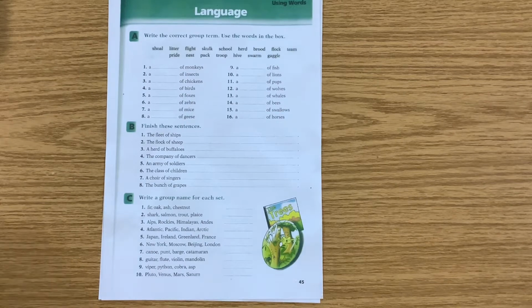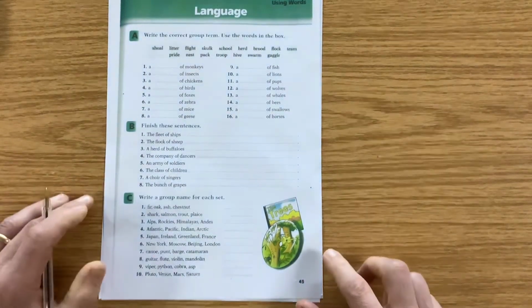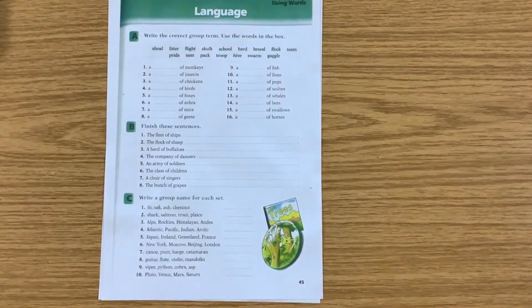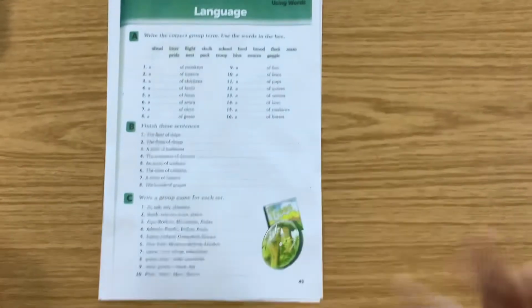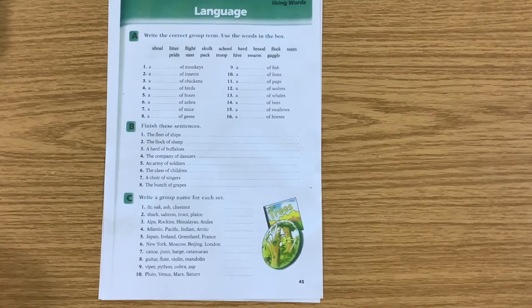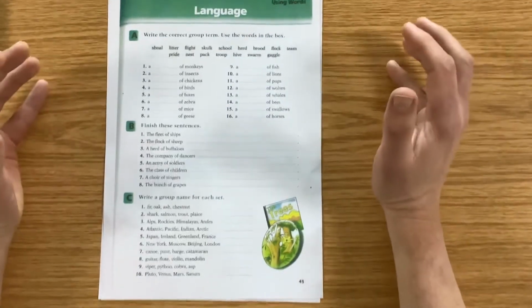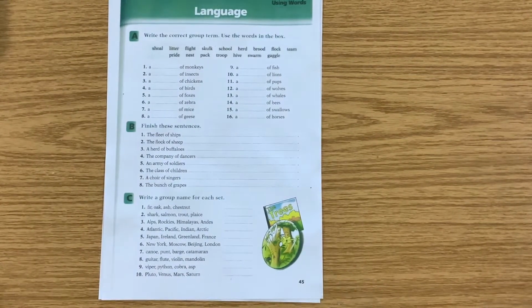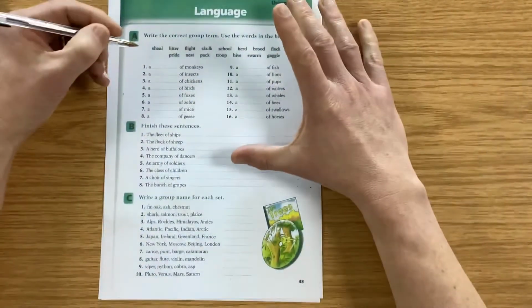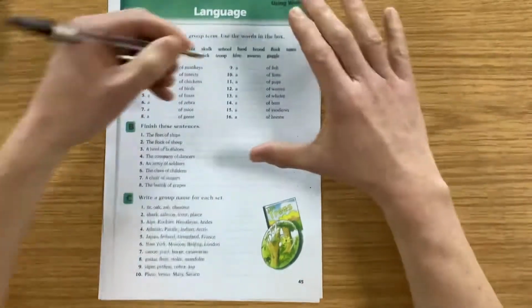So let's have a look. For the high level sheet, it says write the correct group term. Use the words in the box. Let's start off with monkeys. So you might need to use your dictionary. There is opportunity to have a bit of research or maybe even go online if you're not sure. But what I like to do is the ones I know first, and at the end you might have a few left and you can either look those up or it might make sense. So the first one I'm going to start with, I know it's a shoal of fish.